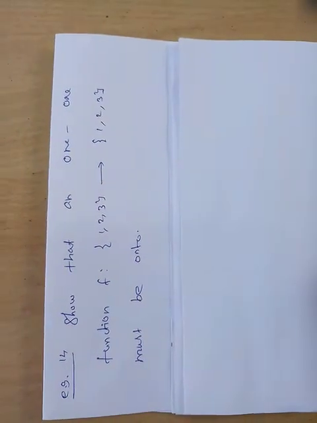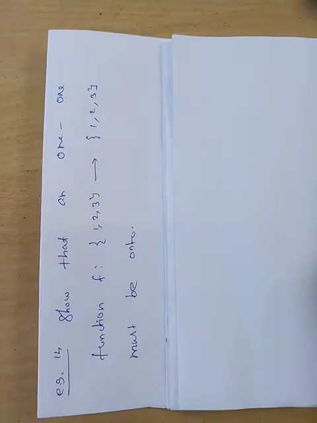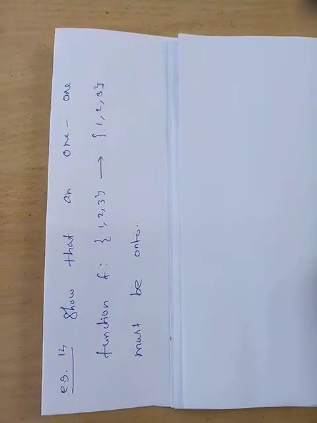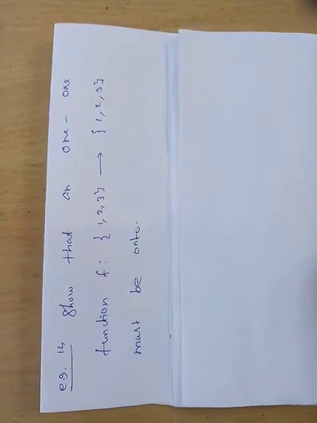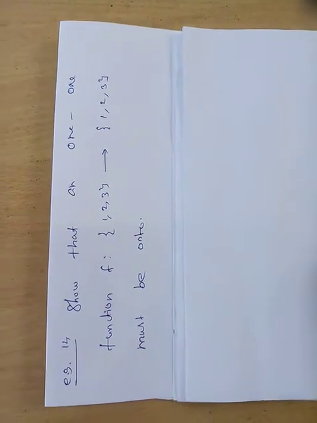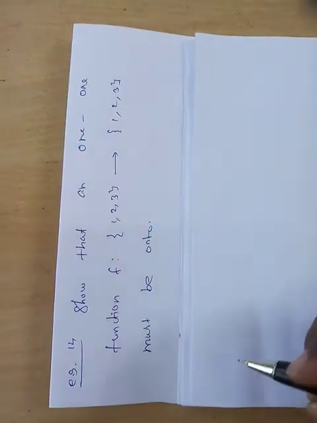Example number 14. Show that a one to one function f from set of 1, 2, 3 to set of 1, 2, 3 must be onto. Solution.